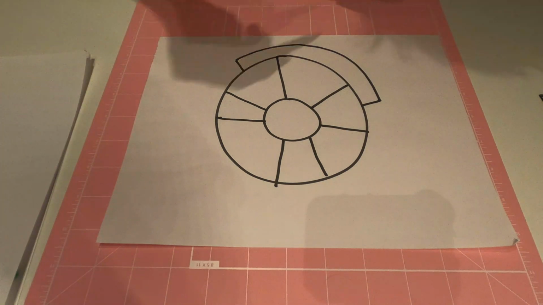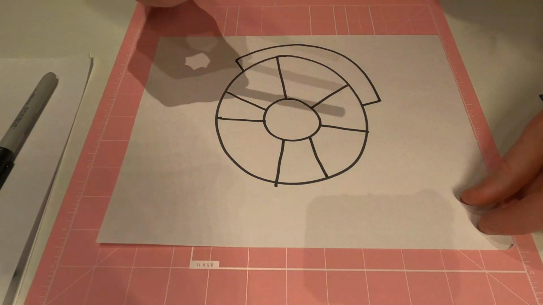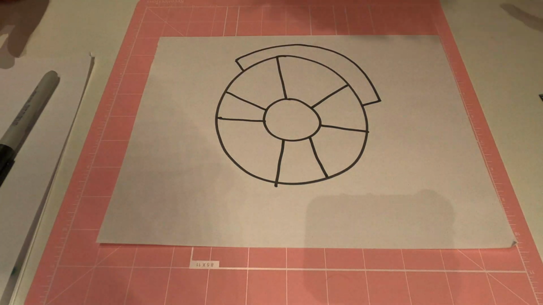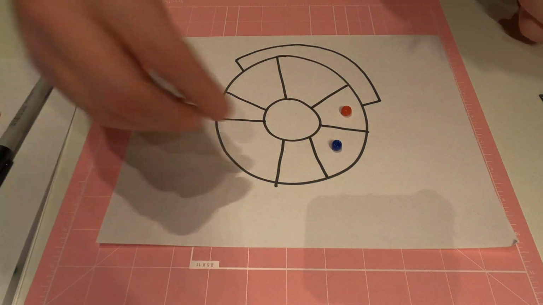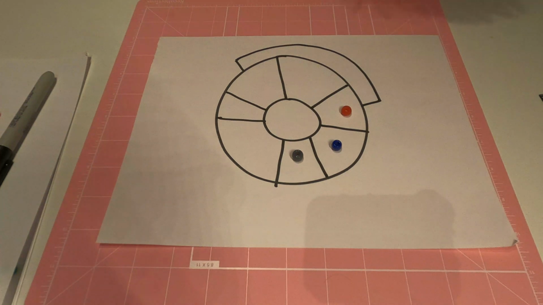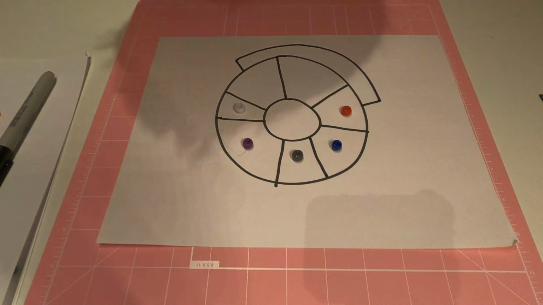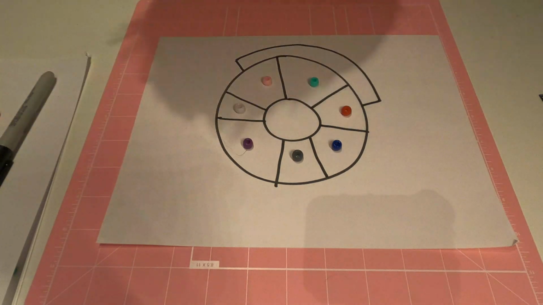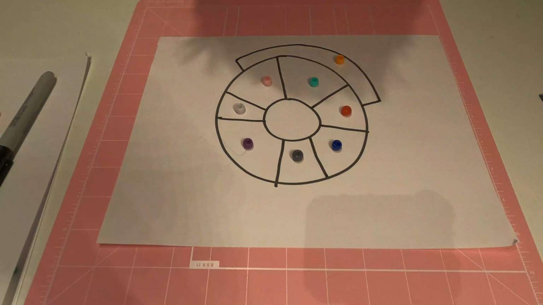Okay, so let's count up our boxes first, right? Let's count them up. We have our boxes, our areas. 1, 2, 3, 4, 5, 6, 7, 8, 9. Okay, so we could do this with 9 colors. Sure we could, right? If we have 9 spots, we could easily use 9 colors. I don't even know if I have 9 colored beads, but I'm sure I do. I'll just use white here, pink, and I've got teal, and then let's go ahead and do orange, okay? So sure, and then, oh, I forgot my middle one, and then we'll just go with gray.